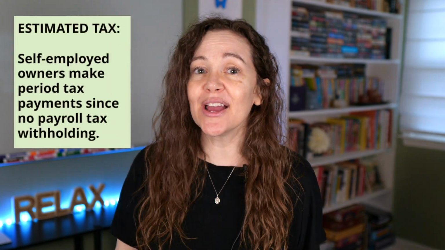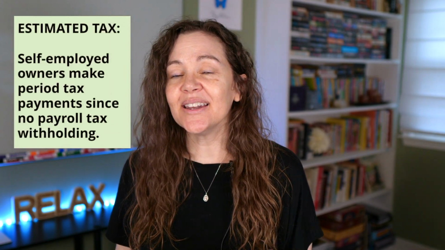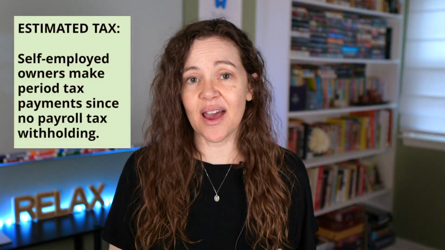So you can manage your cash flow based on what's going to be best for you as the owner, and don't worry about the tax. Well, do worry about the tax. Pay your estimated taxes, but you don't have to worry that taking money out is going to increase your taxes. A sole proprietor pays income tax on the money earned as well as self-employment tax.